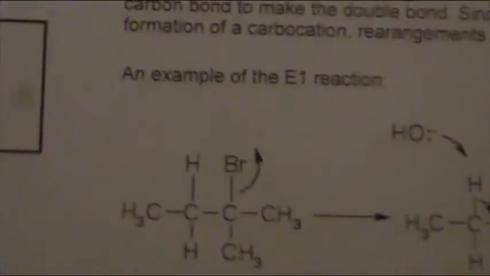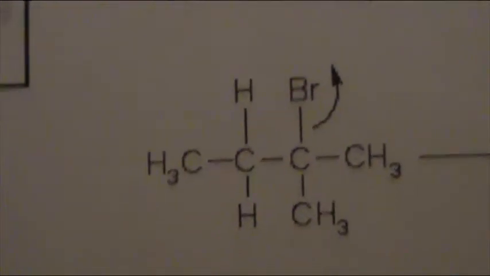Let's talk about other examples. We're talking about an example of an E1 reaction. So this is another example. What can you see here? Let's see this example. You can see this is the halogen.